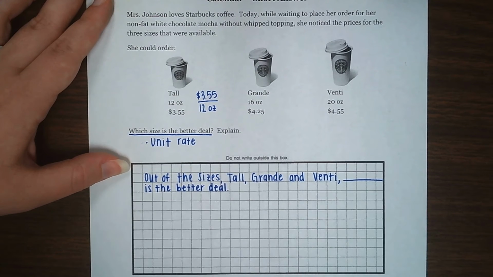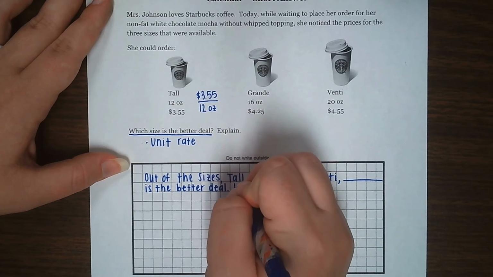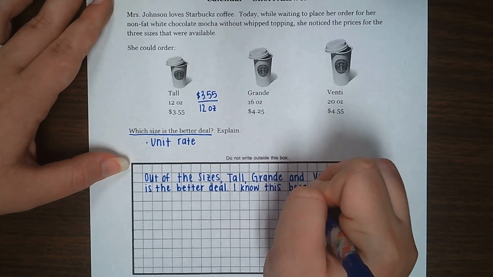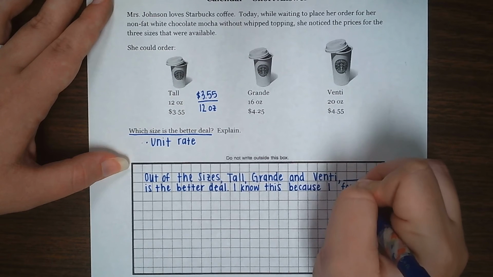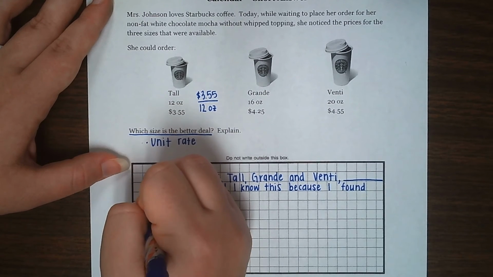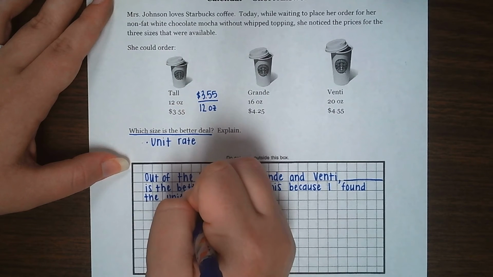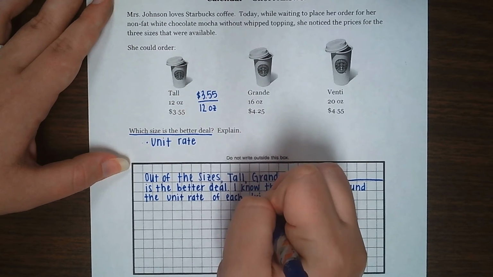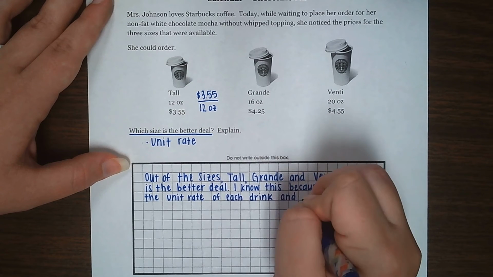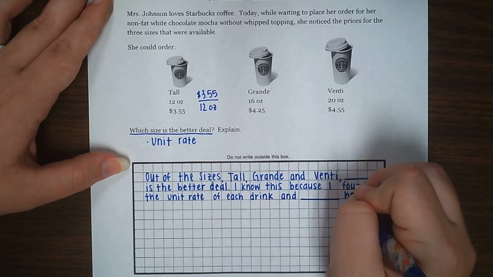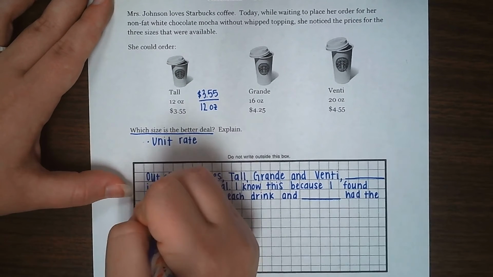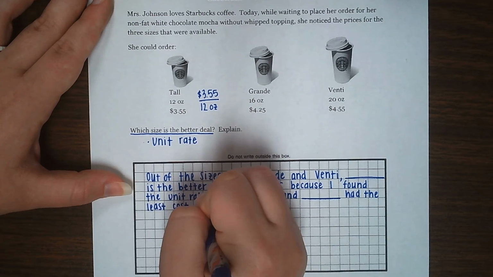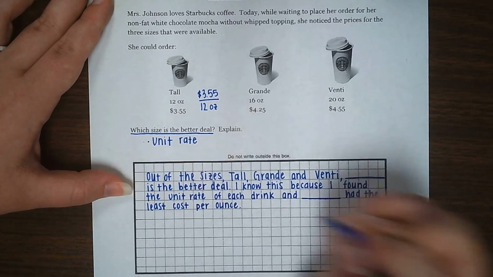Without doing any work, I can already explain my answer. I know this because I found the unit rate of each drink and blank had the least cost per ounce.